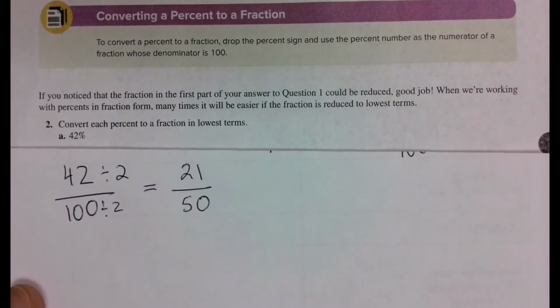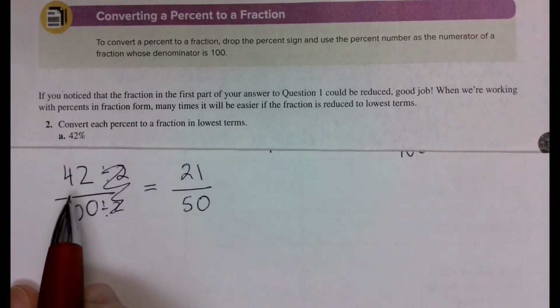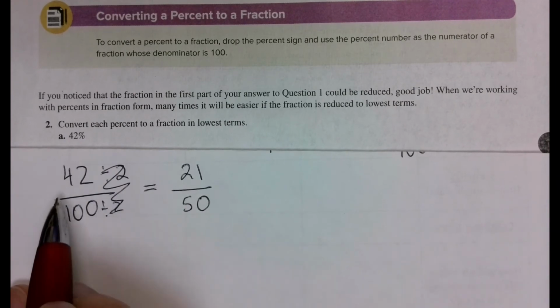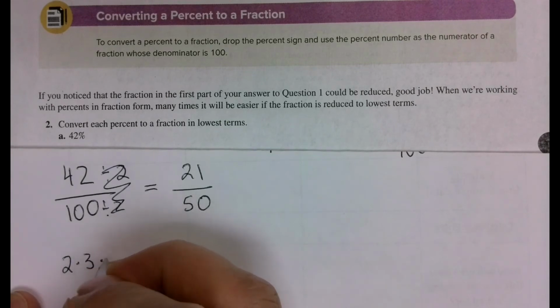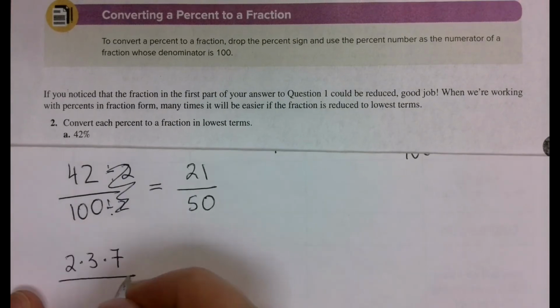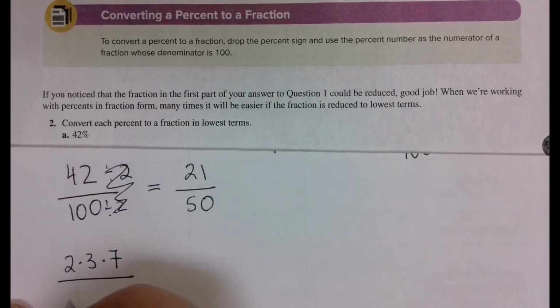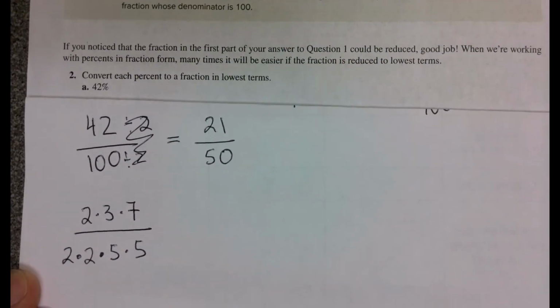There's another way we could write this. Instead of thinking about dividing this, we could write these as their common factors. So we could say that 42 is really 2 times 3 times 7. 2 times 3 is 6, 6 times 7, 42. And 100 is really, well, let's see, 2 times 5 times 5, and there's also another 2 in here, right? 2 times 2 is 4, times 5 is 20, times 5 is 100.